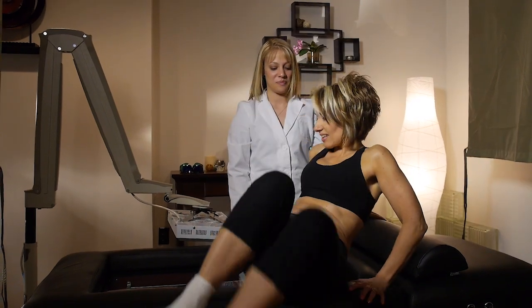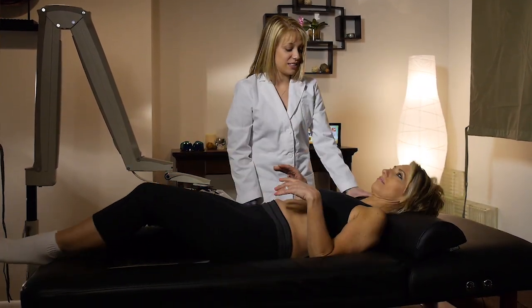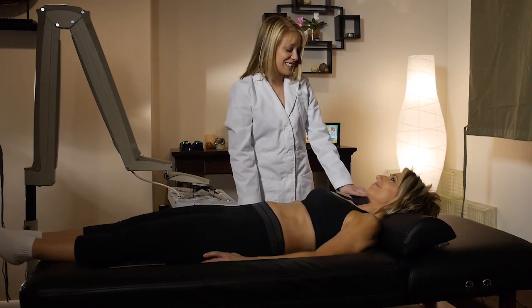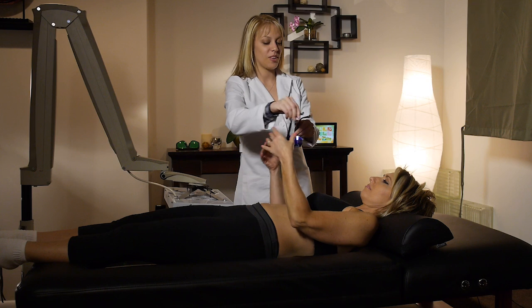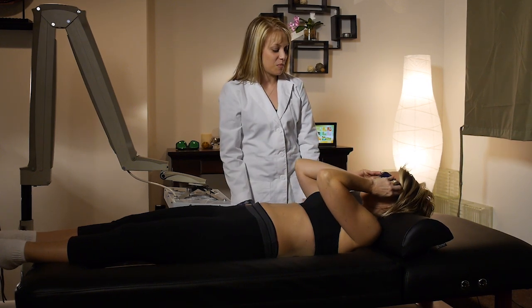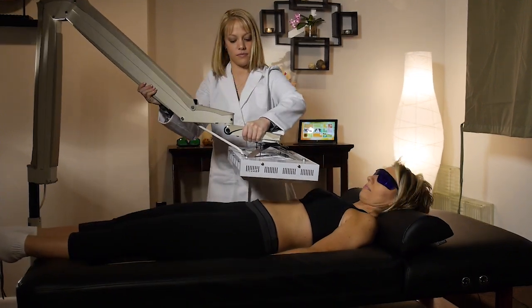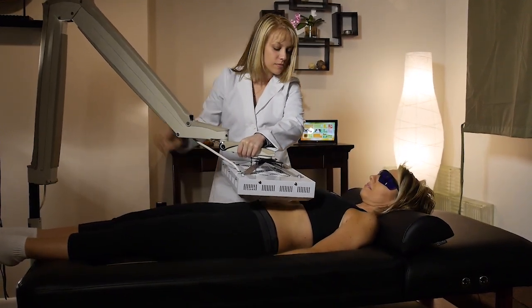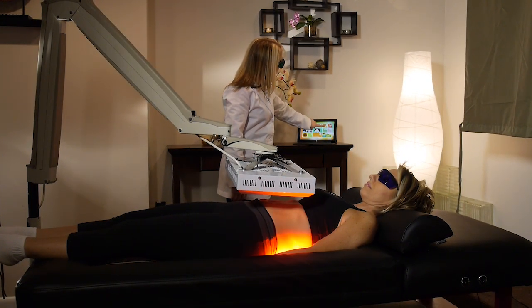Placement of the emitter and body is fairly constant, with minimal changes occurring dependent upon the Slender Ray equipment at your location. Please keep in mind, we want to keep the patient as comfortable as possible throughout the Slender Ray procedure. After the patient is in a comfortable position, have them put on the protective eyewear. The emitter should be placed directly above or below the desired treatment area, 2 to 4 inches from the body. And press start on the Slender Ray.